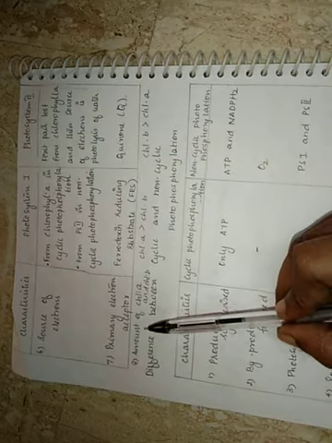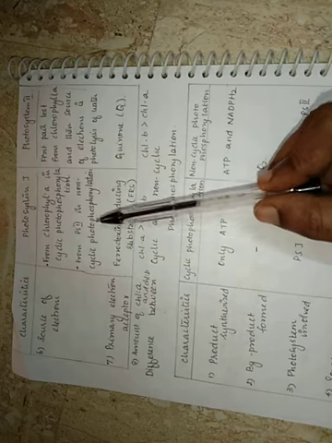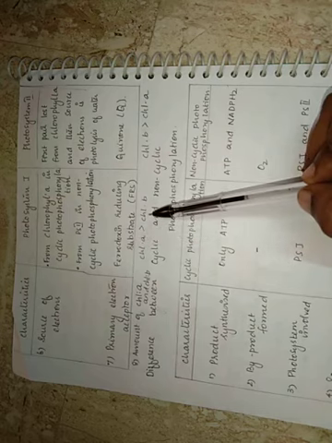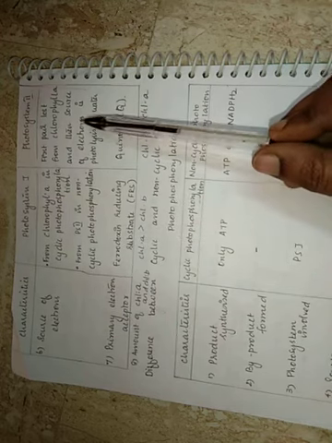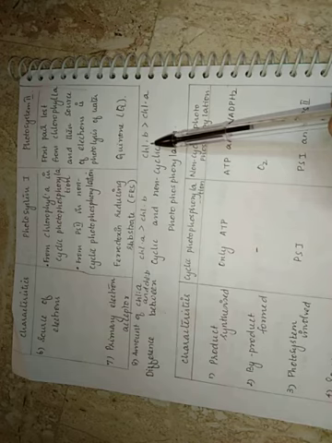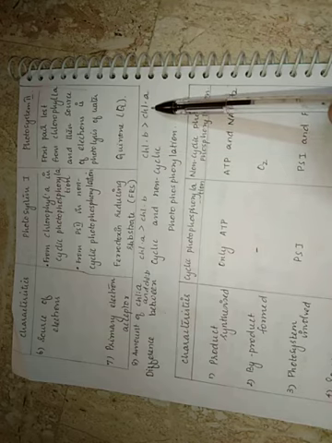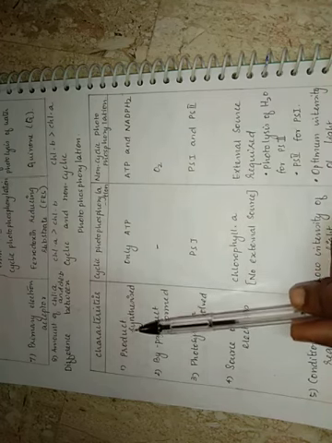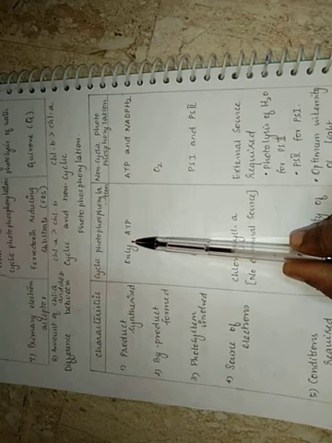And regarding the amount of chlorophyll A and chlorophyll B molecules present: in photosystem 1, the light harvesting complex has more chlorophyll A and fewer chlorophyll B. Whereas in photosystem 2 there are more chlorophyll B and fewer chlorophyll A. These are the basic differences between photosystem 1 and 2. Next is the difference between cyclic and non-cyclic photophosphorylation. What products are formed? In cyclic only ATP, in non-cyclic ATP and NADPH2.